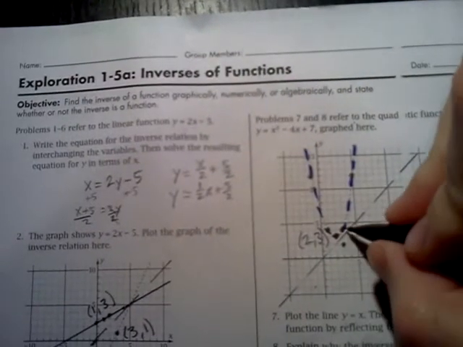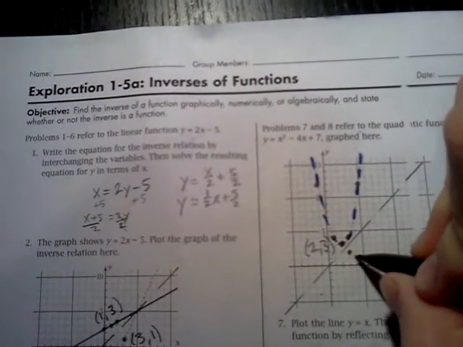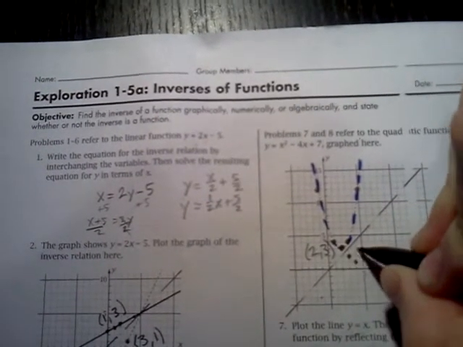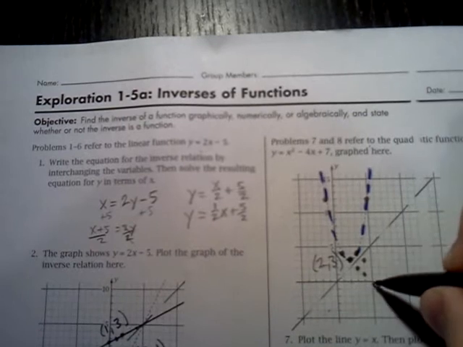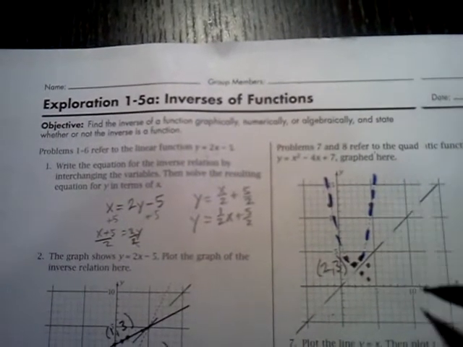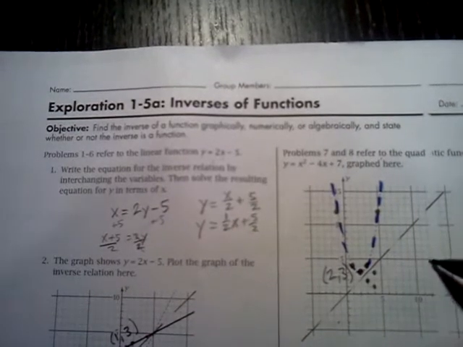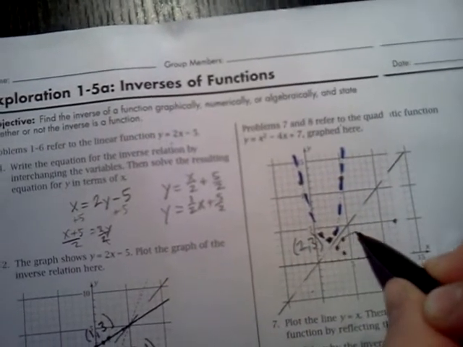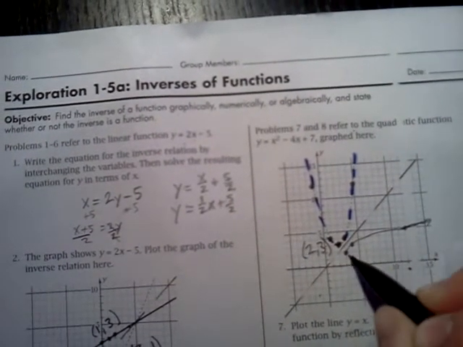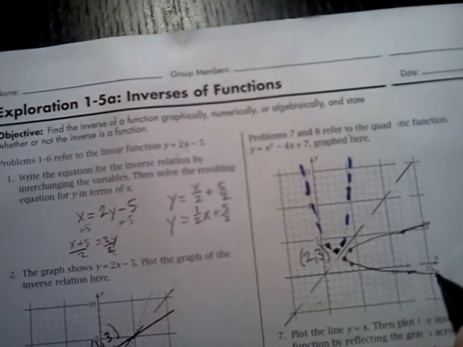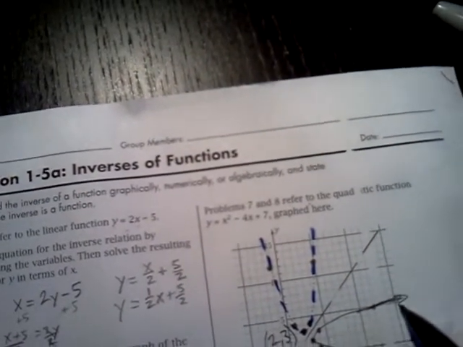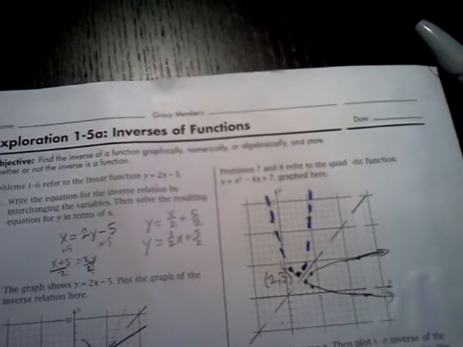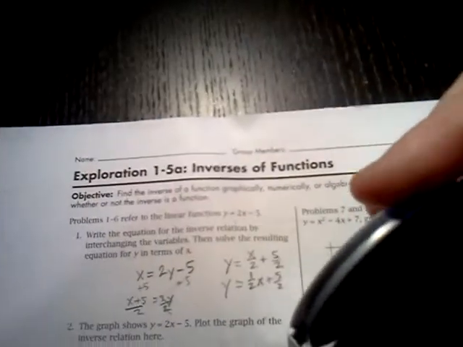Sorry. And so just plot those other points again by just reversing the coordinates. And then you can kind of sketch in the shape to have that sideways parabola. I did a really bad job there. And again, it's just a reflection across that line, y is equal to x. We reflected it the other way.